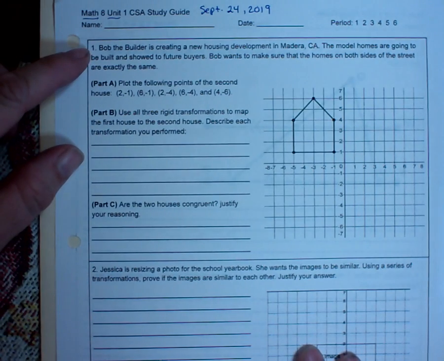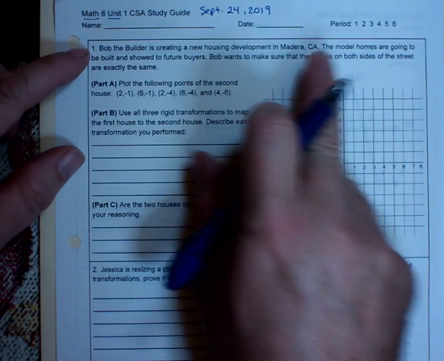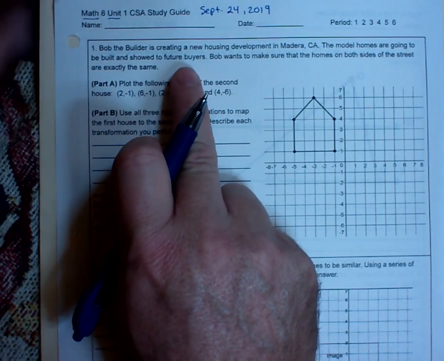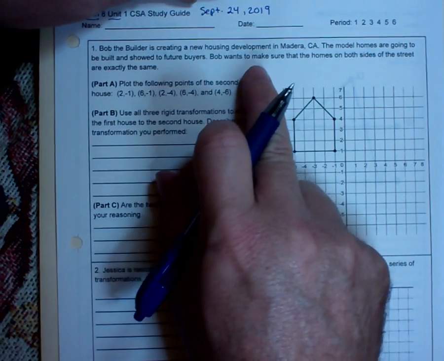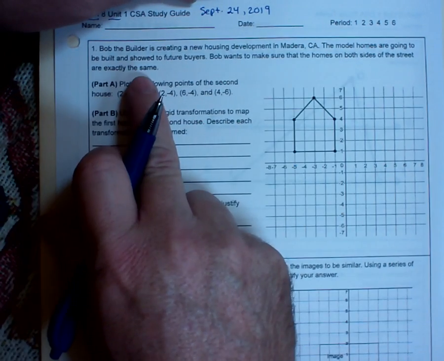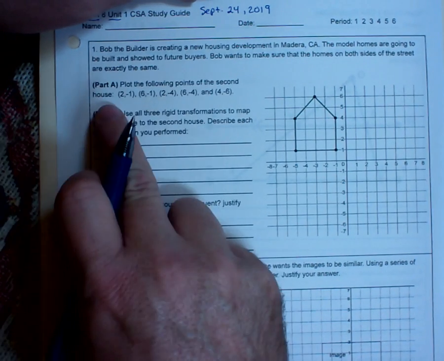Number 1, Bob the Builder is creating a new housing development in Madera, California. The model homes are going to be built and showed to future buyers. Bob wants to make sure that the homes on both sides of the street are exactly the same. Part A. Plot the following points of the second house.